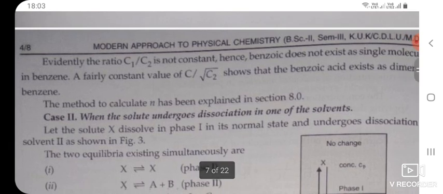Evidently, the ratio C1 upon C2 is not constant. Hence, benzoic acid does not exist as single molecules in benzene. A fairly constant value of C1 upon square root of C2 shows that the benzoic acid exists as dimers in benzene. The method to calculate n has been explained in section 8.0.